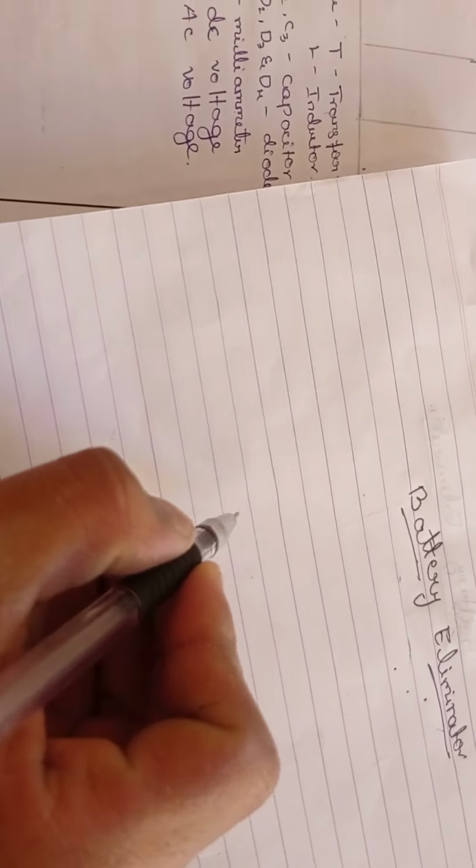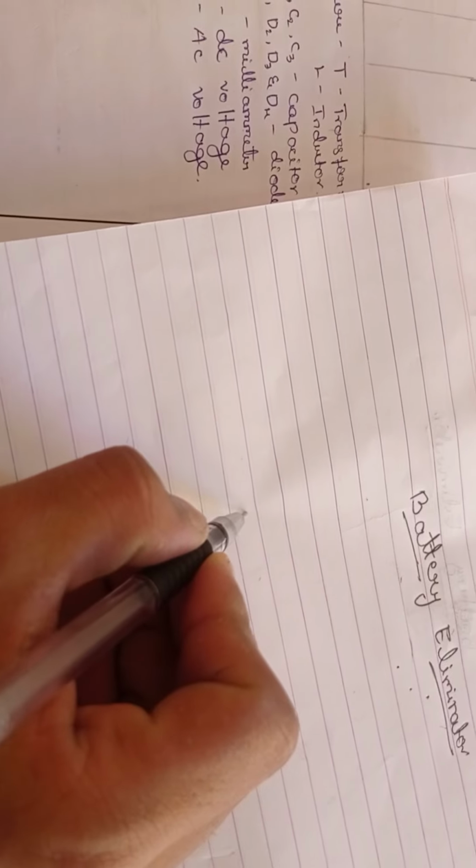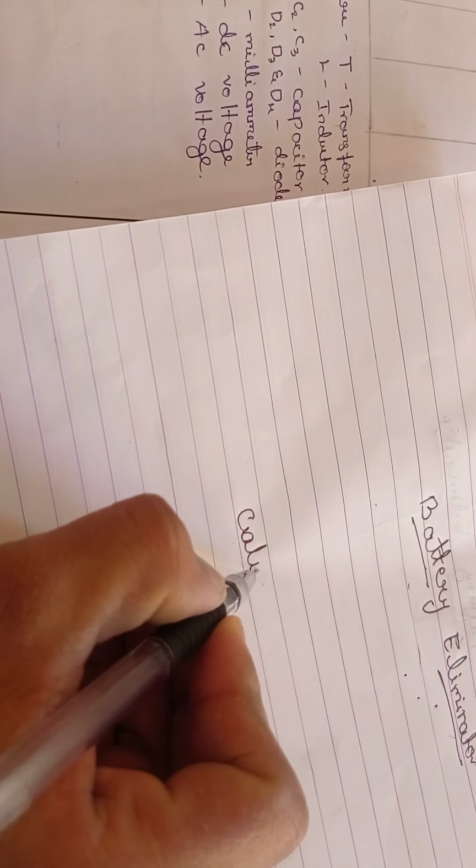This experiment is used in, normally we know that calculators, we use this battery eliminator experiment principle, and also radio, tape recorder, we use this battery eliminator principle.